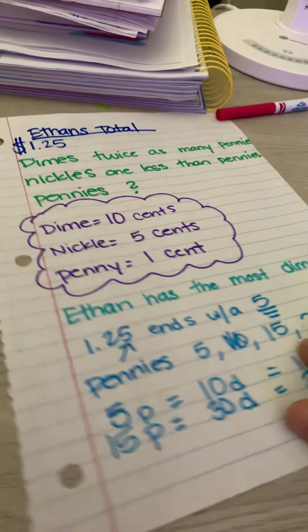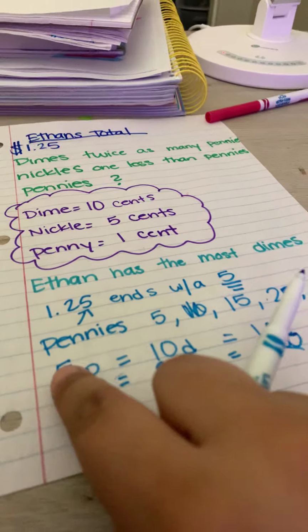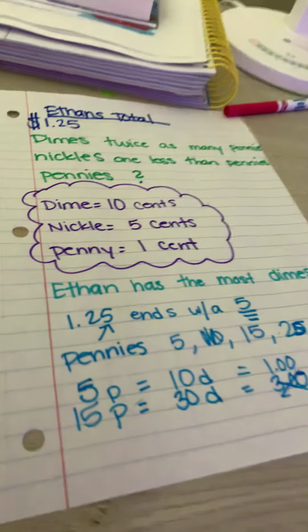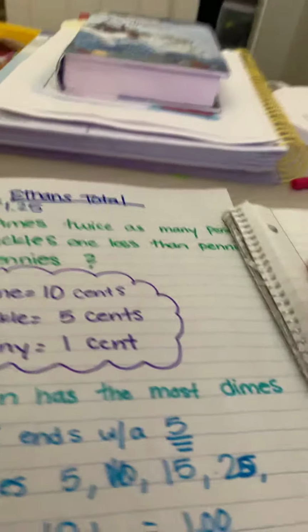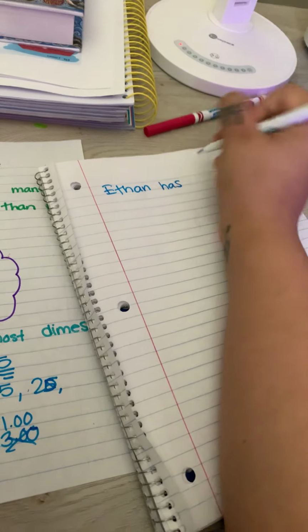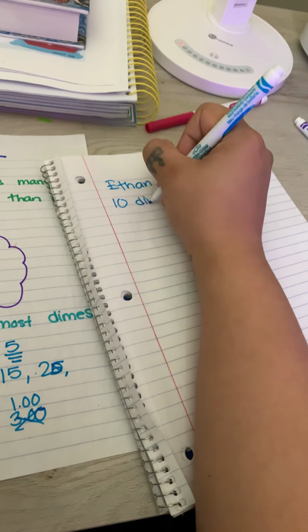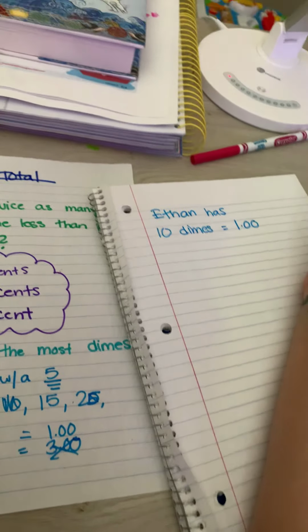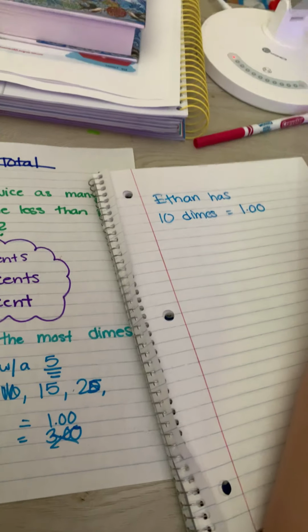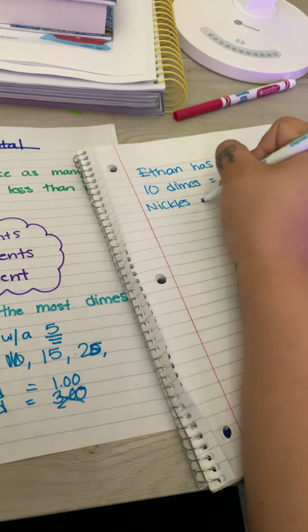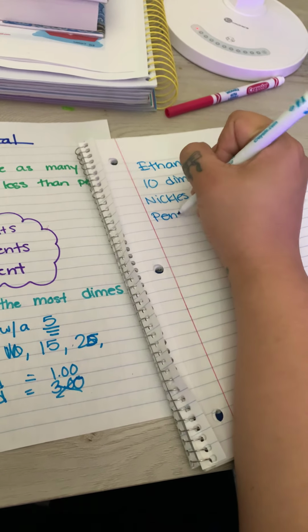Ethan only has $1.25. So I'm going to just start with what I have kind of figured out already and see if it works. So I'm going to say that Ethan has 10 dimes, and that equals $1. So I still need to figure out how many nickels he has and how many pennies.